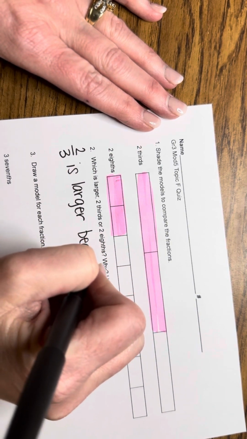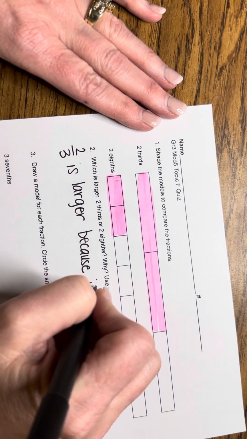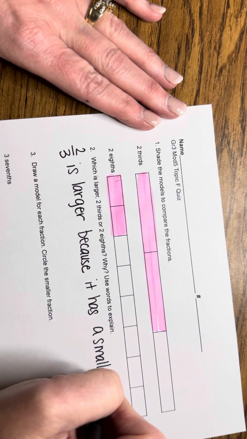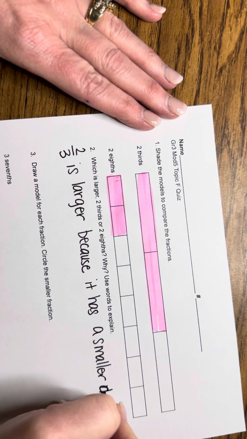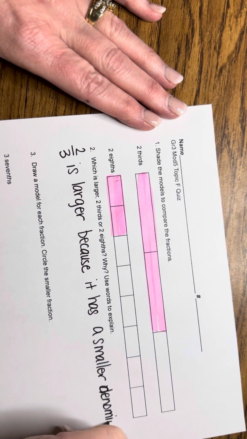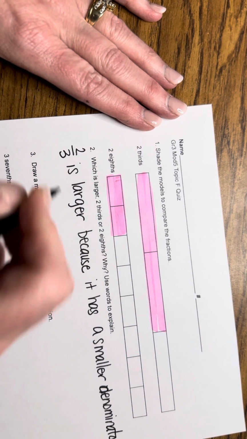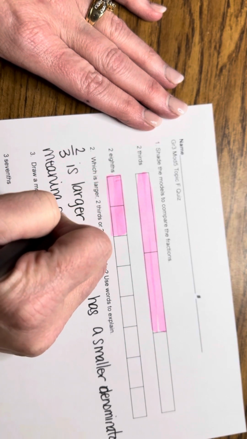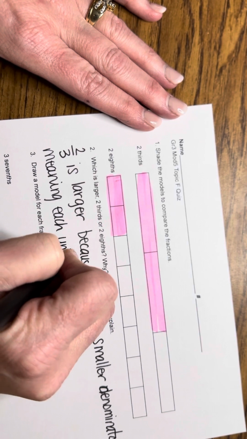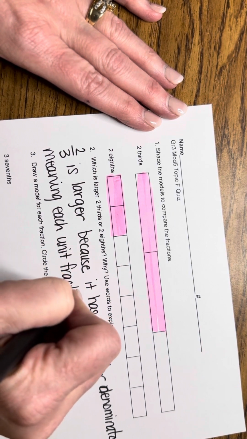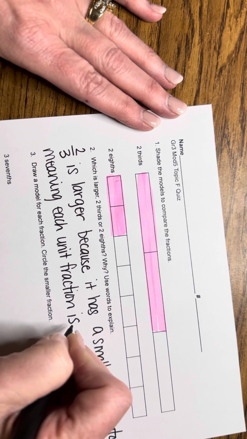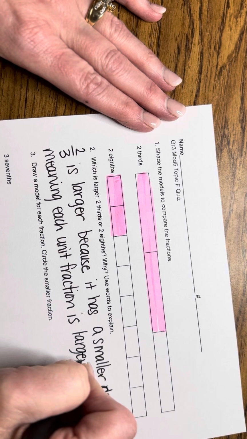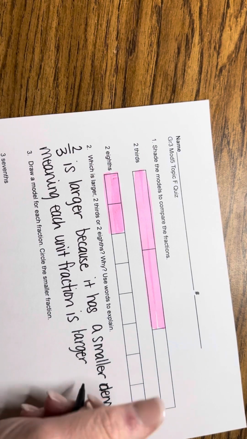Because it has a smaller denominator, meaning each unit fraction is greater or larger. You use either word. Larger is larger.